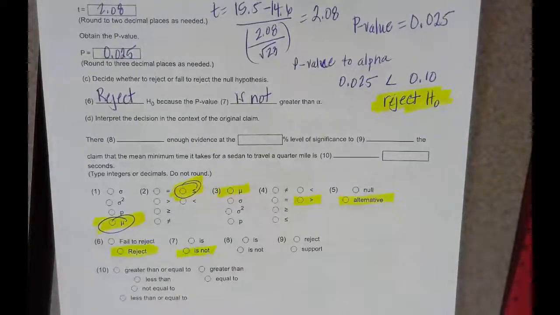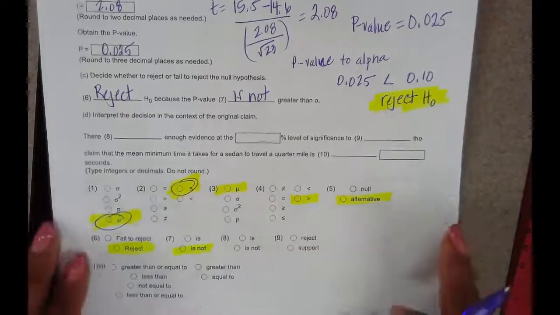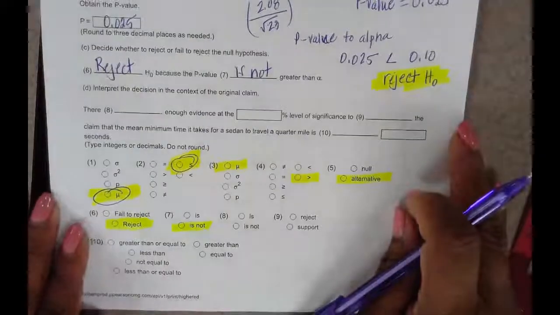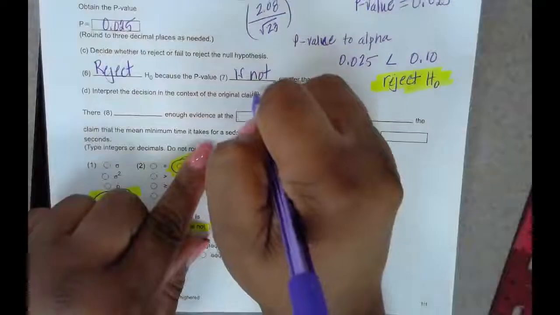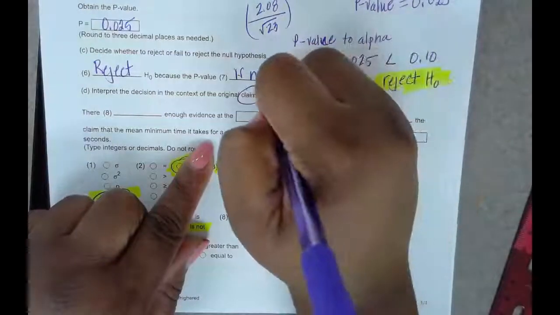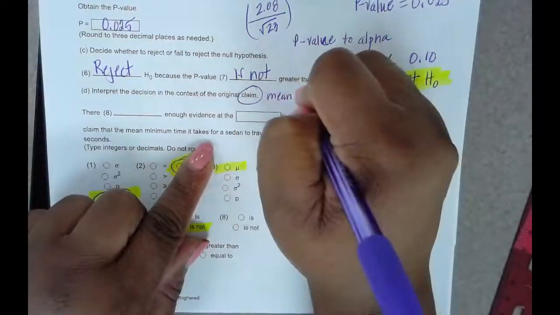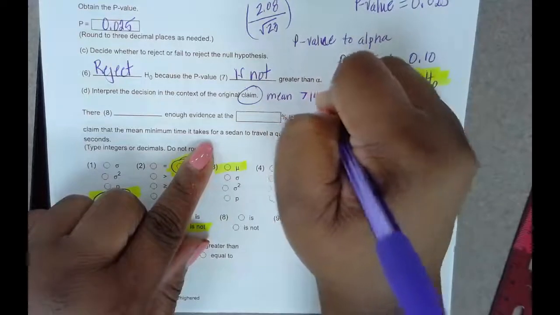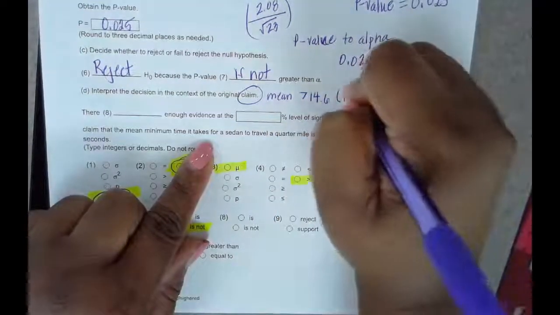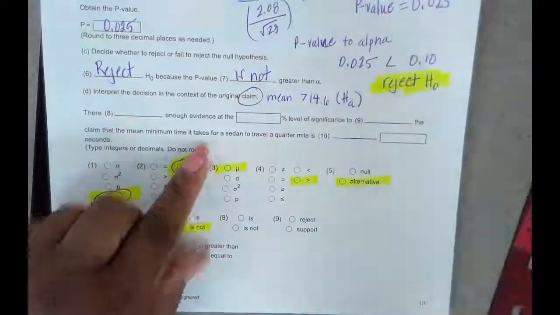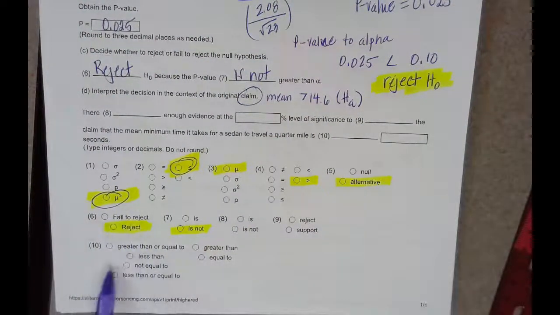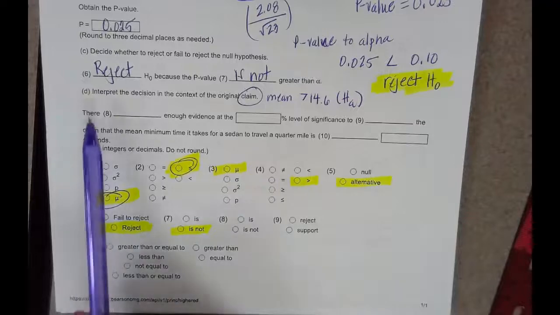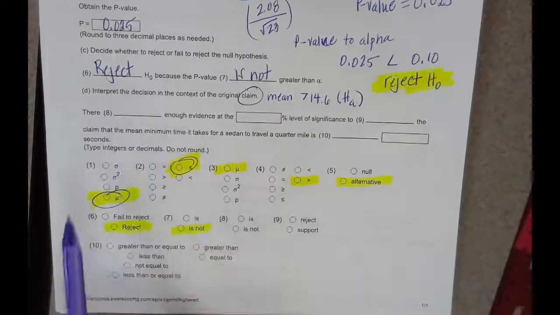Okay? So now let's interpret the decision. Now when we interpret the decision, we got to bring back what our claim is. The claim is that the mean is greater than 14.6, which happens to be our alternative. So look at your choices. We're rejecting the null.